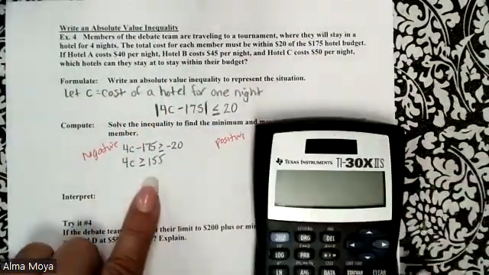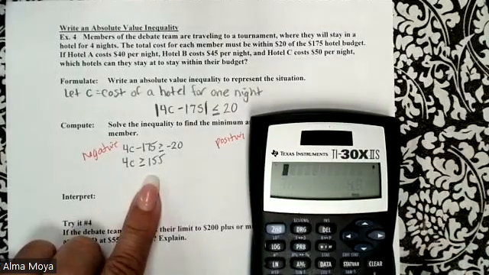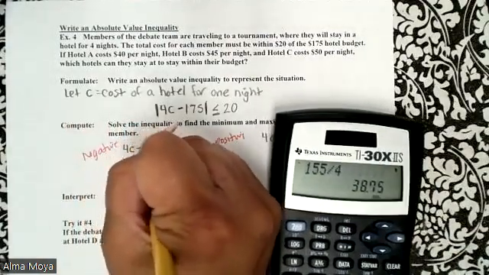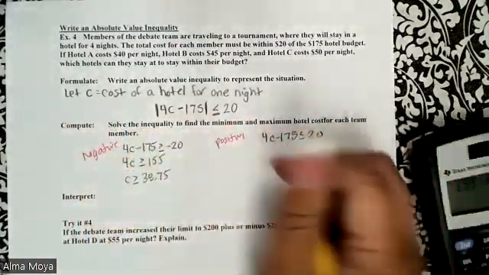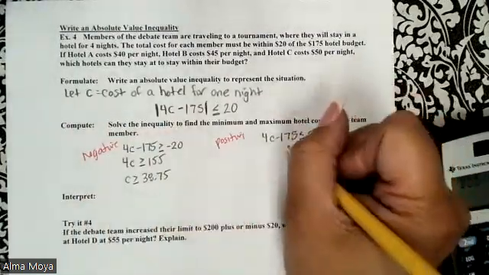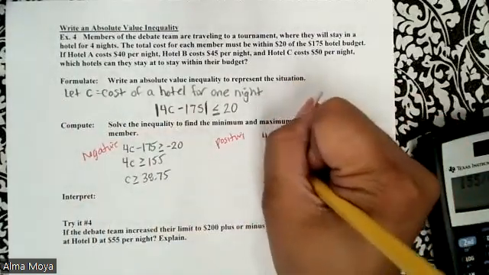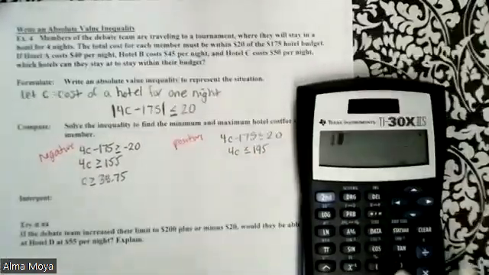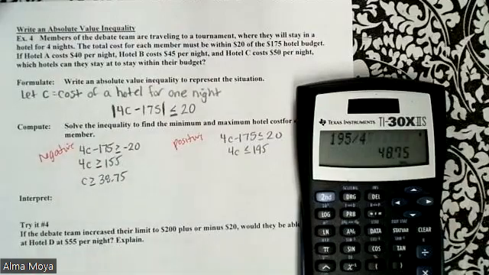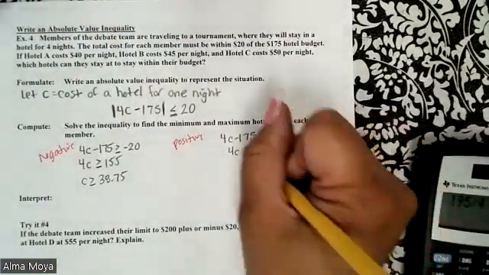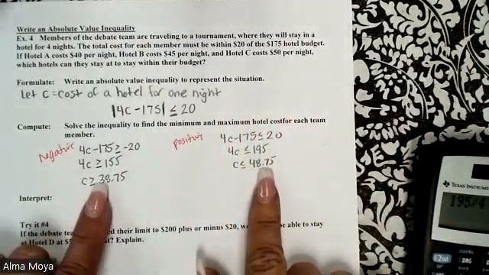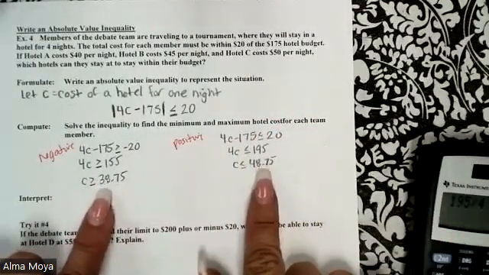I'm going to divide both sides by 4. So 155 divided by 4 equals 38.75. So the cost here will be 38.75. That's the low one. Now on the high end, I'm going to add 175 to both sides. So I get 195, and then divide that by 4. 195 divided by 4 equals 48.75. So they can stay at a hotel that is within this budget right here.